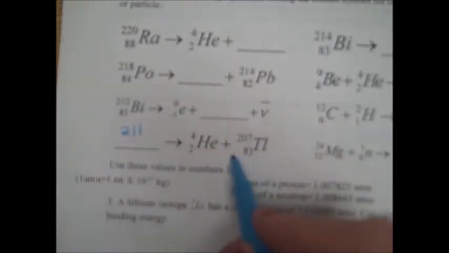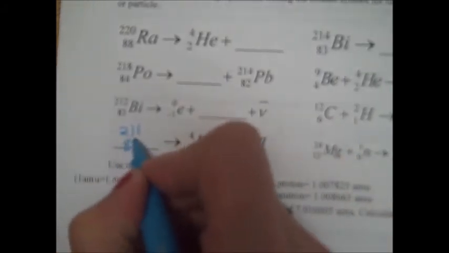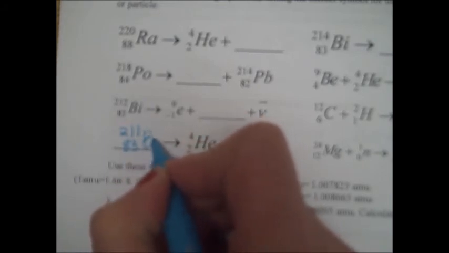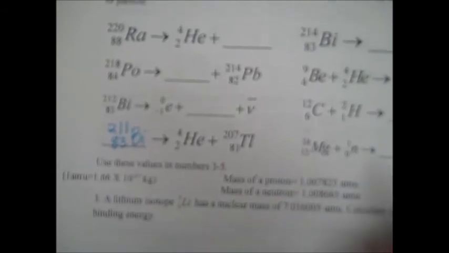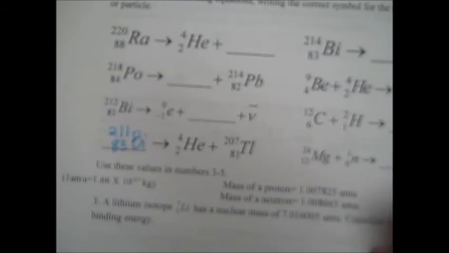And on the bottom, 81 plus 2 would be 83 on bottom. And if you look this up, that would be bismuth. If we had magnesium and 1 neutron, so you had 25 total at the top, now you're going to have 24. And on the bottom, you had 12, now you're going to have 11. That makes this sodium.